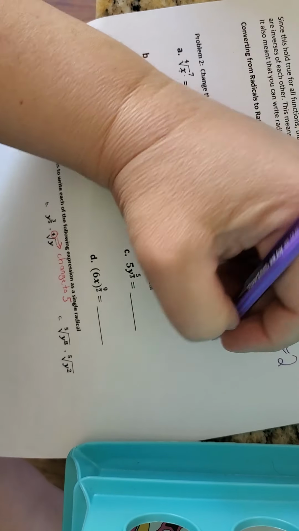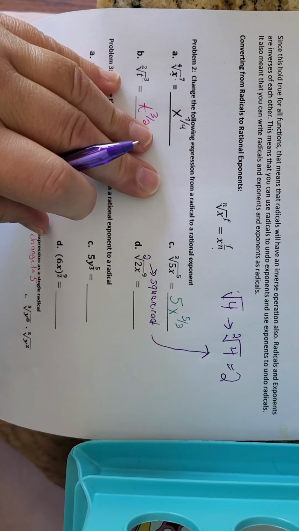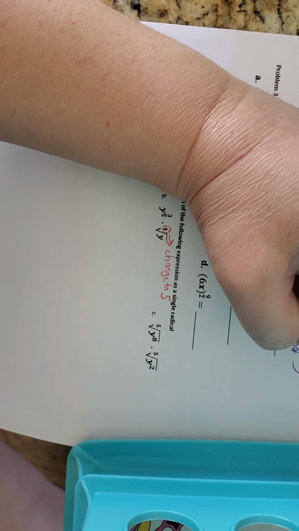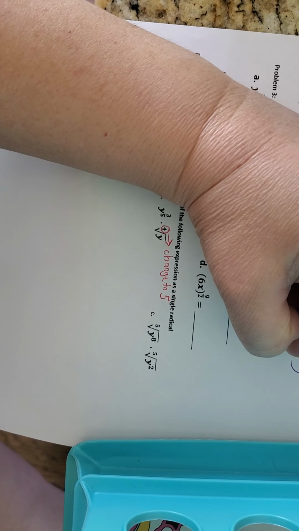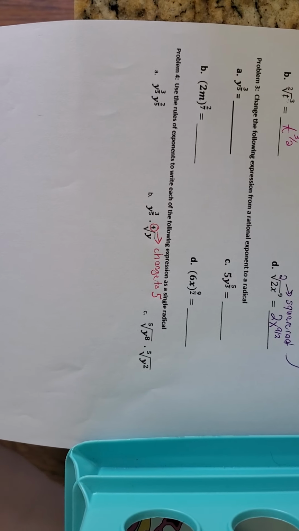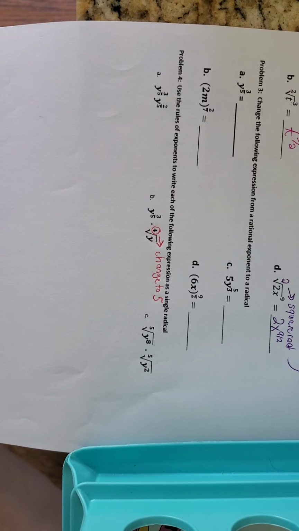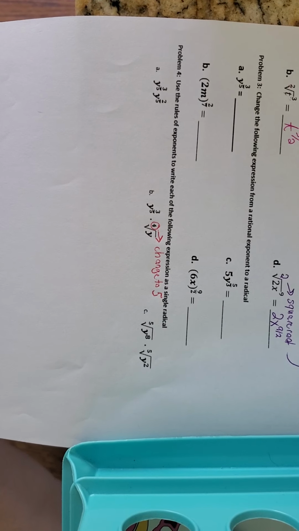Okay, and I'm going to loop that right back up to what we did at the notes. All right, so that becomes 2x to the 9/2. I kind of ran out of room there. And now we do the reverse. We can do the reverse.